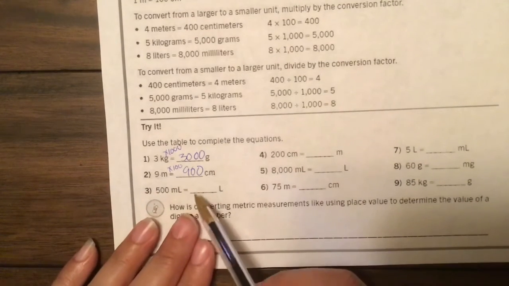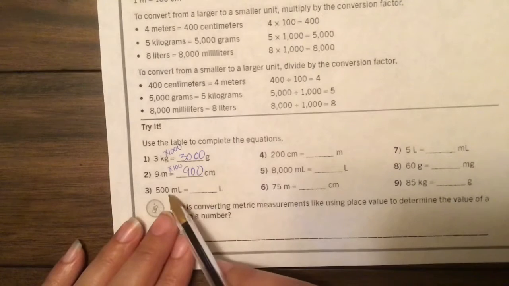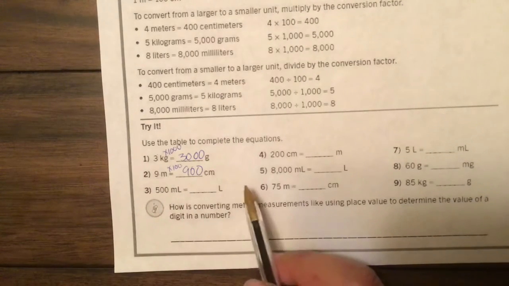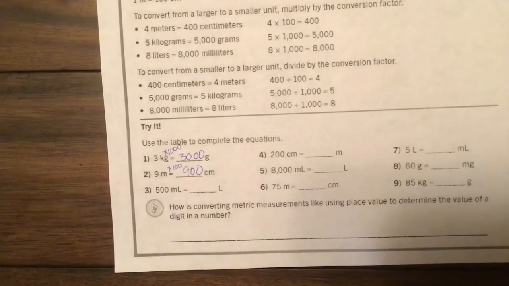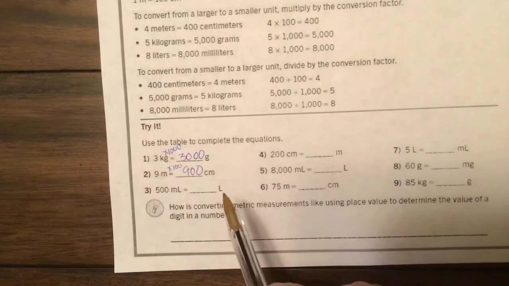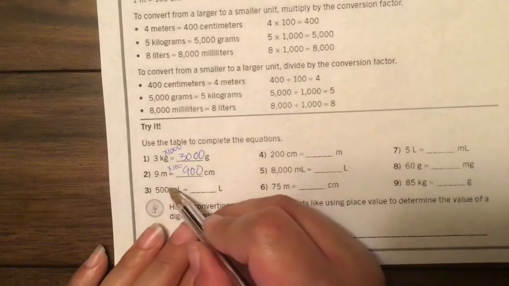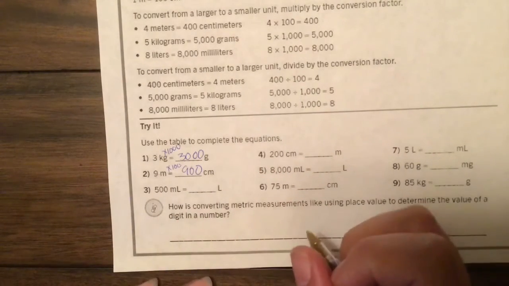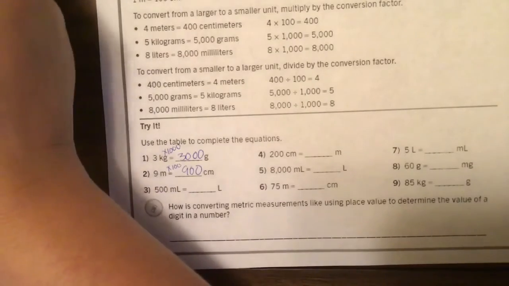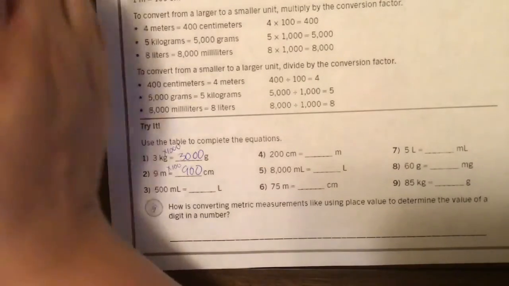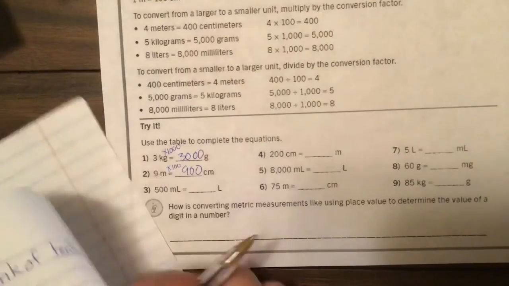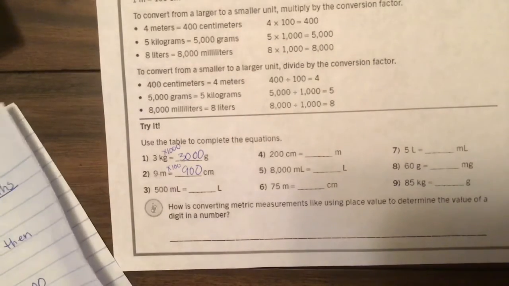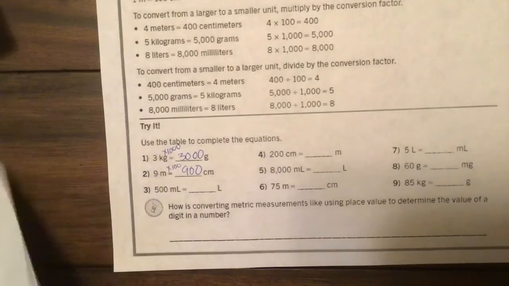Now over here, this one's a little bit more tricky because we've got 500 milliliters, and we need to find out how many liters that is. We've got to divide, so we would do 500 divided by 1,000. Well, y'all would look at me and be like, Mr. Reno, that's not something that we can do. There's a simple trick, and for this one, you definitely have to think of it as tenths.